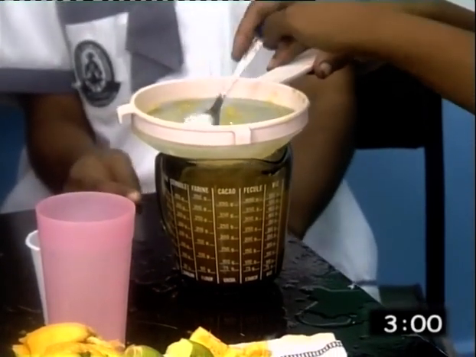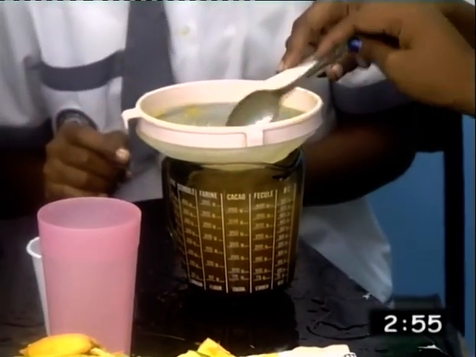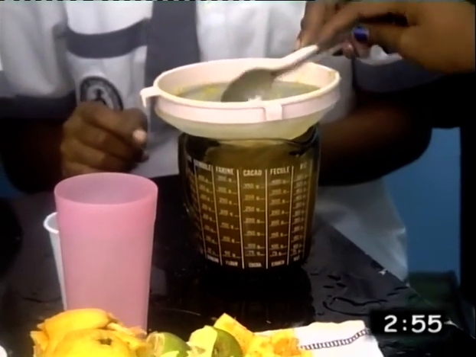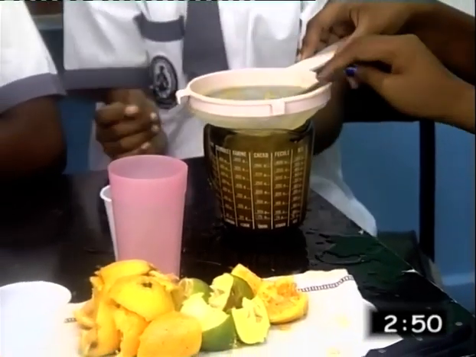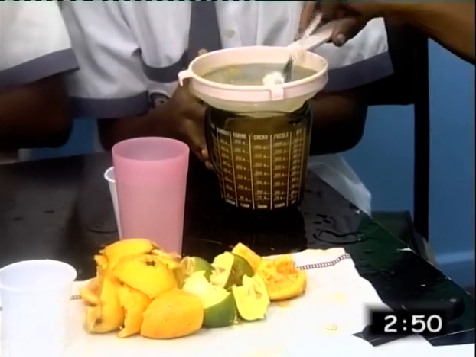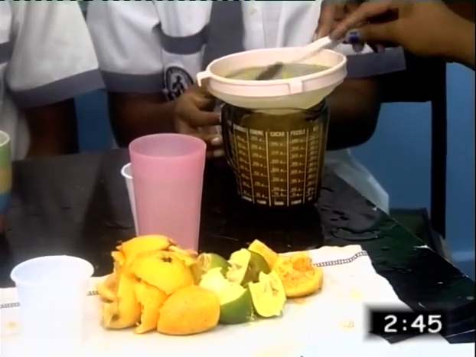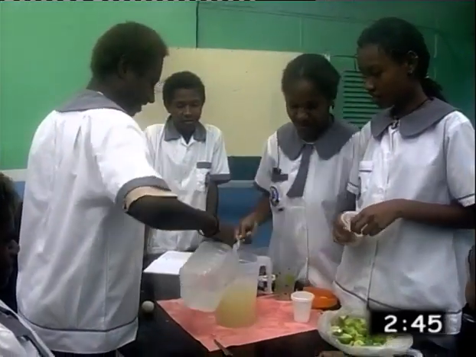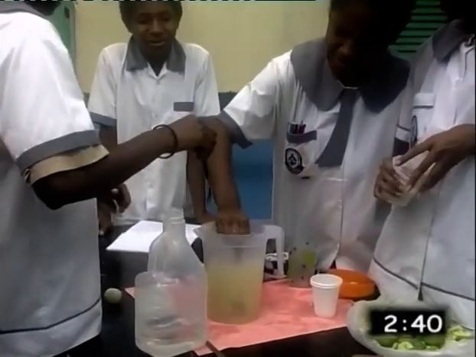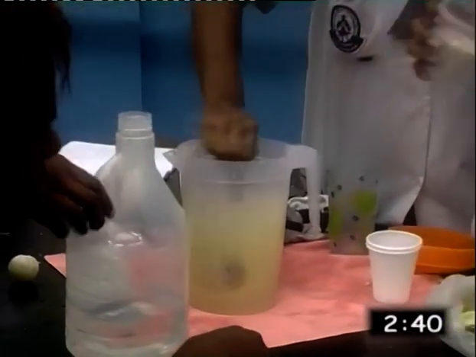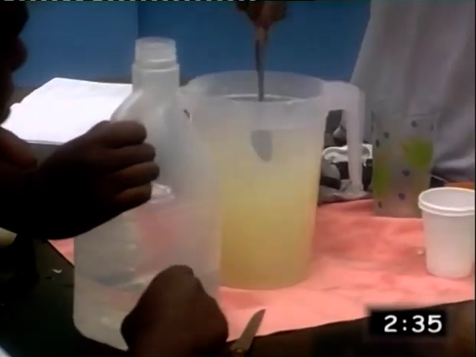What? Why did you pour them back? To add water? Everyone should have a taste of your juice and see how it is.